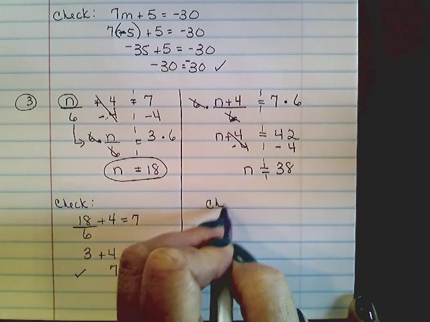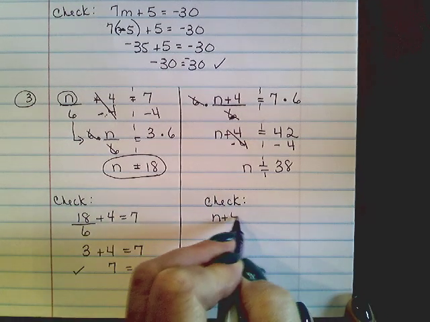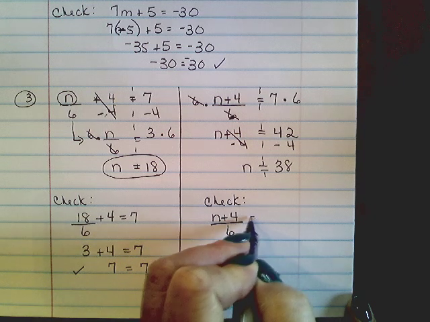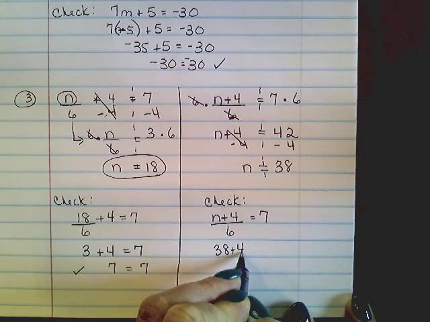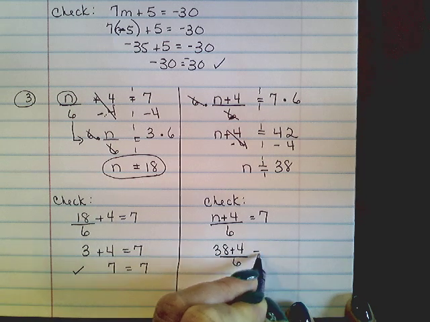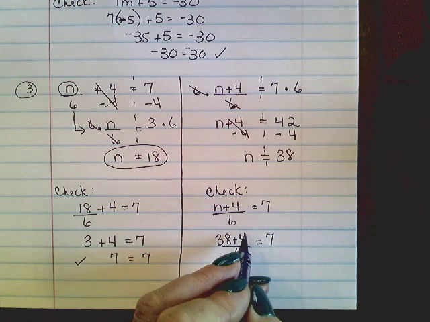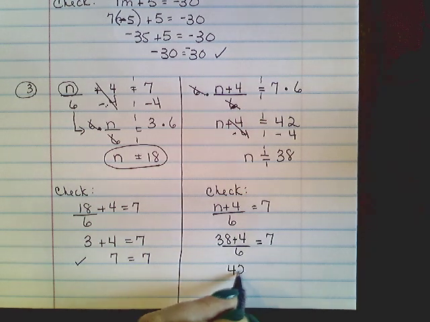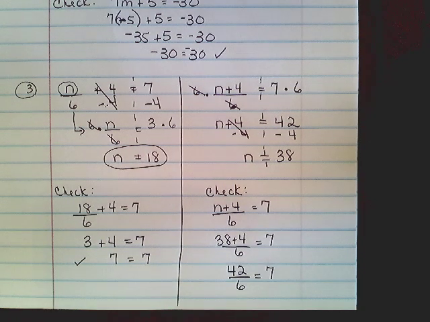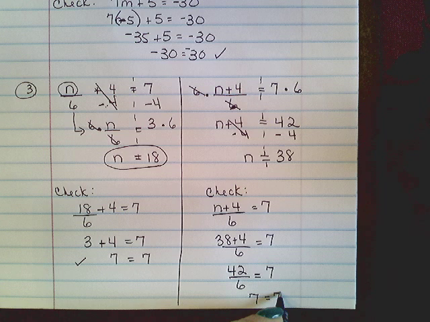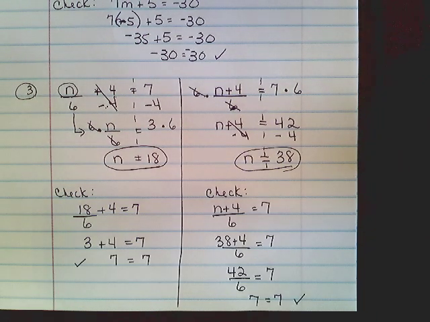So to check it, I would have n plus 4 over 6 equals 7. 38 plus 4 divided by 6 equals 7. 38 plus 4 is equal to 42 over 6 is equal to 7. Therefore, 7 equals 7. Check. So n is equal to 38.